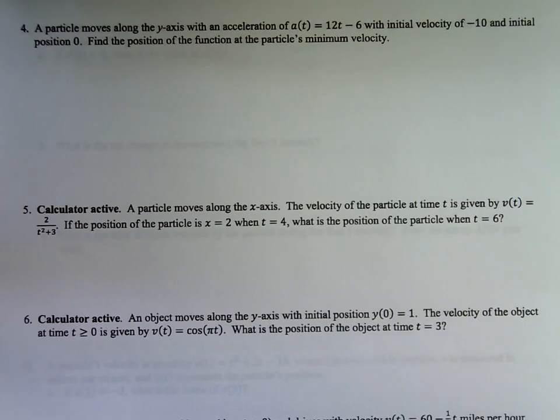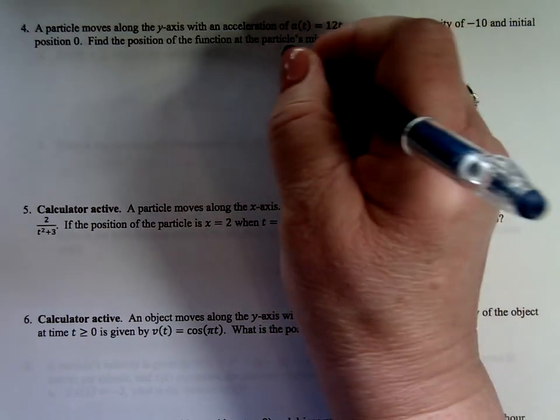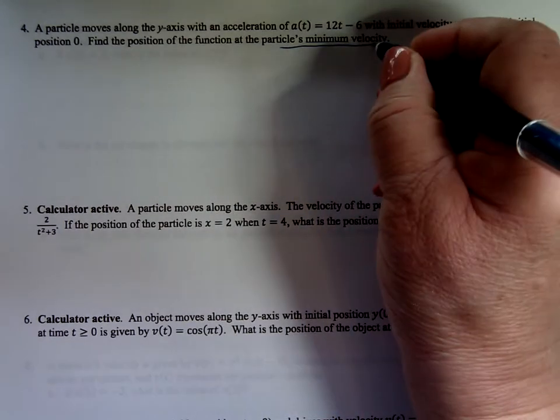So number 4, yeah, this one had a funkiness to it that I wanted to look at. A particle moves along the y-axis with an acceleration of 12t minus 6, with an initial velocity of negative 10 and initial position of 0. Find the position of the function at the particle's minimum velocity. I thought this might mess you up right there when they're asking you for the minimum velocity.